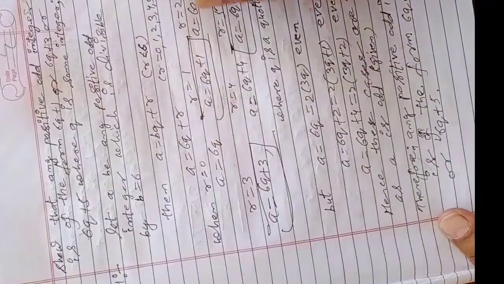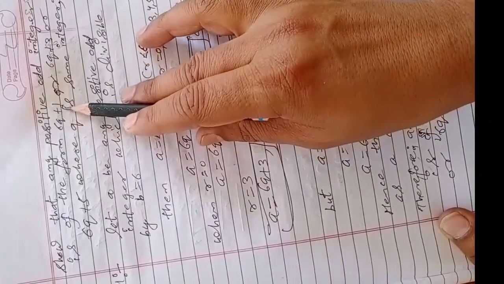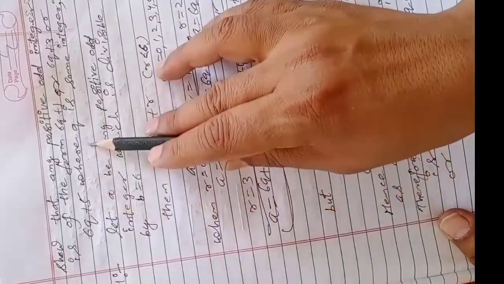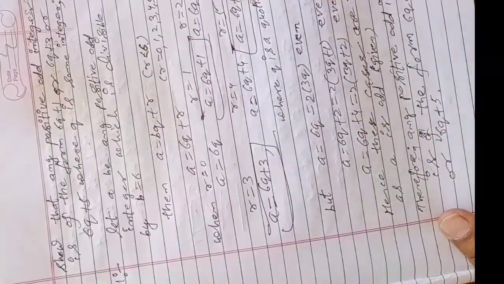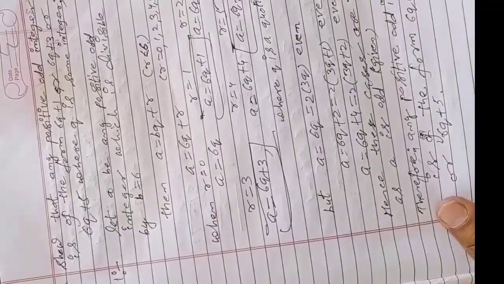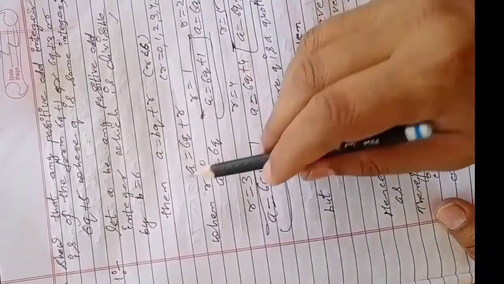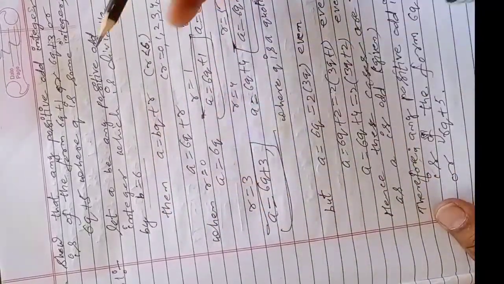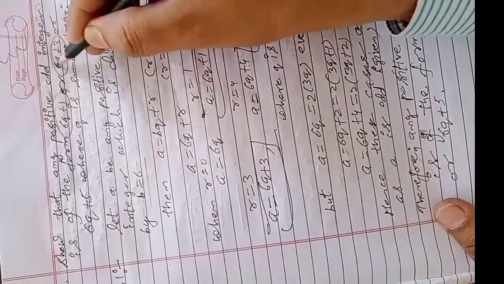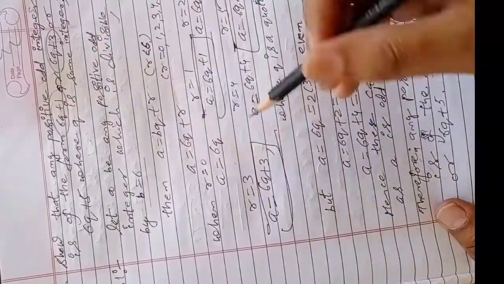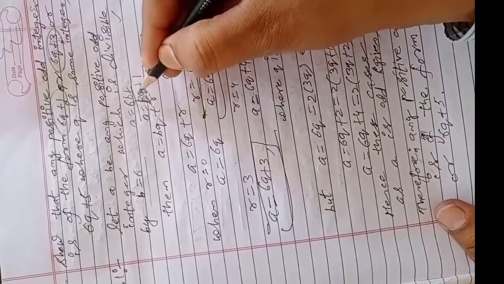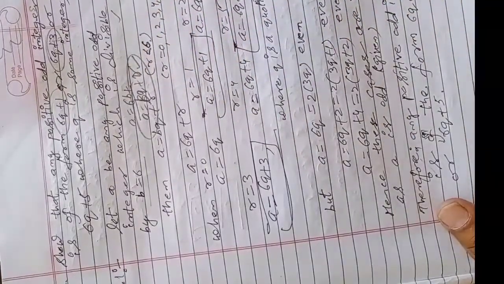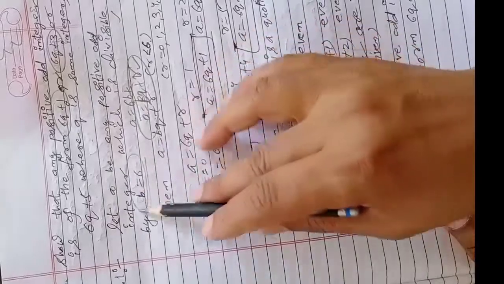Show that any positive odd integer is of the form 6q plus 1 or 6q plus 3 or 6q plus 5, where q is some integer. Now it is a very good question. Let a be any positive odd integer which is divisible by 6. After observing its type, we can clearly observe that it is divided by 6, because if b divides a, then it will come a is equal to bq plus r. So according to this, b is equal to 6 here.